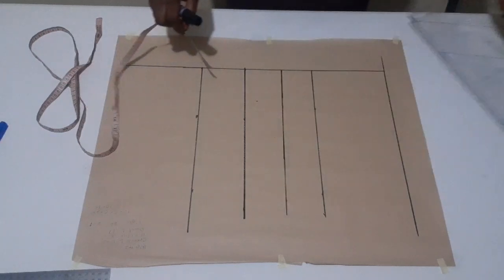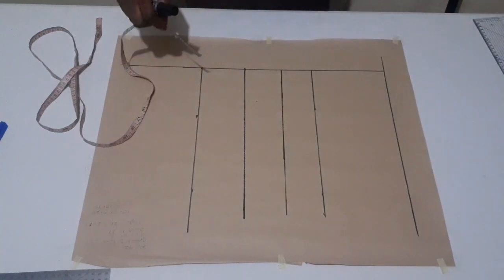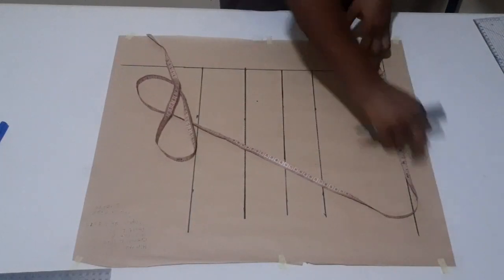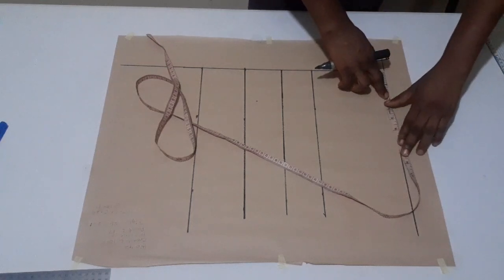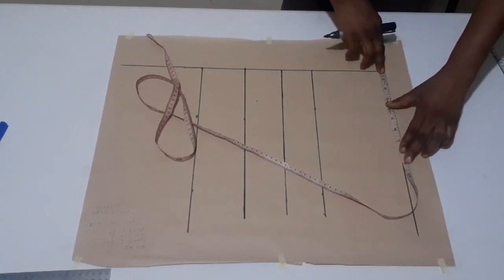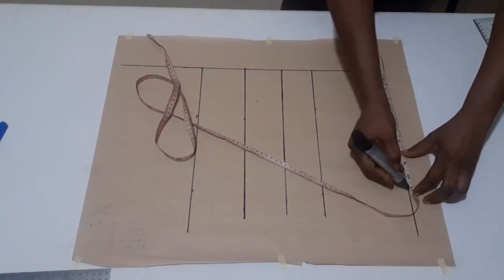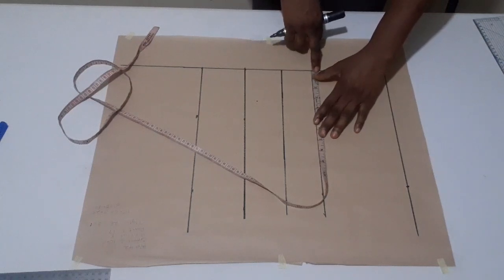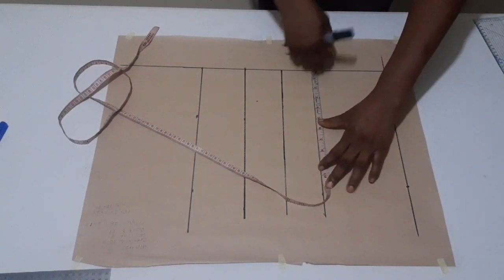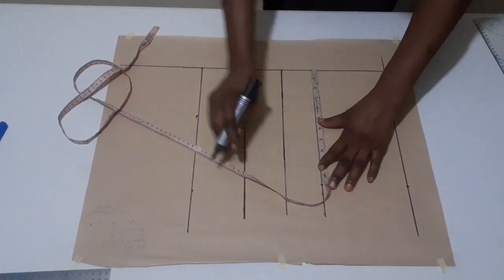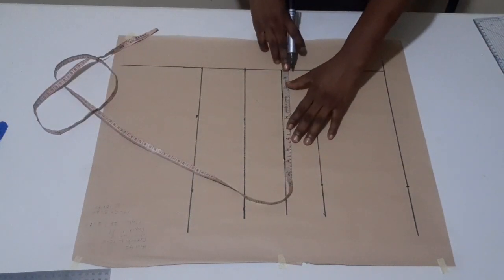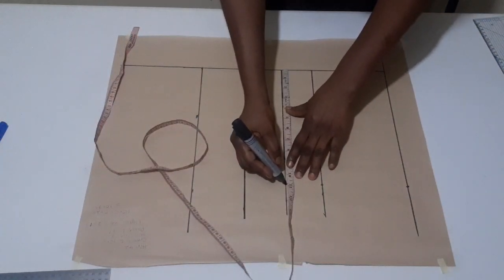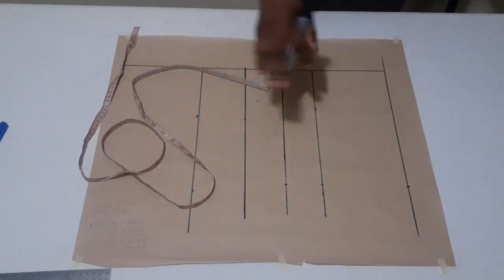So on my waist here now, I'm going to input quarter of my hip. My hip is 42, divided by 4 is 10.5, plus 0.25 as allowance. That will give me 10.75. On my hip line too, I'm going to input 10.75. On my crotch line, the same thing, I'm going to input 10.75. So I'll now connect it.